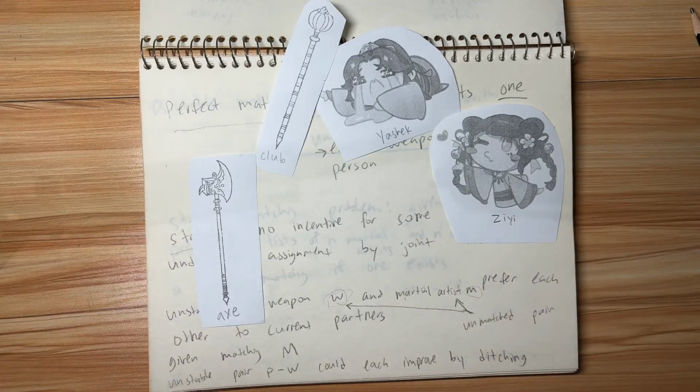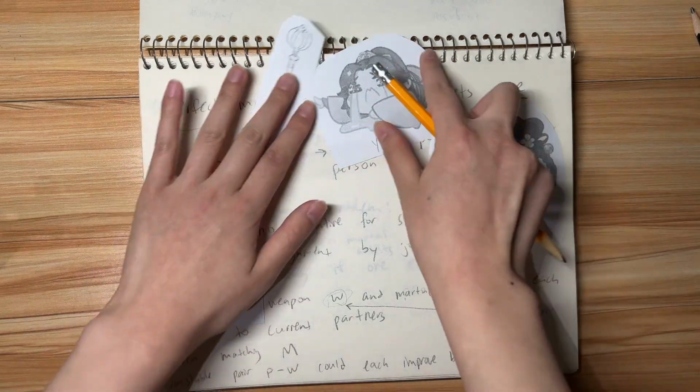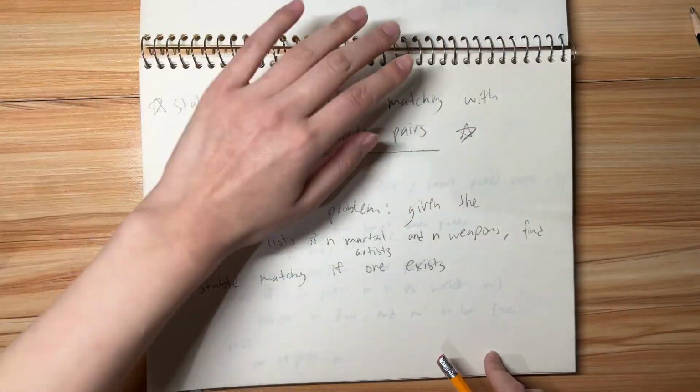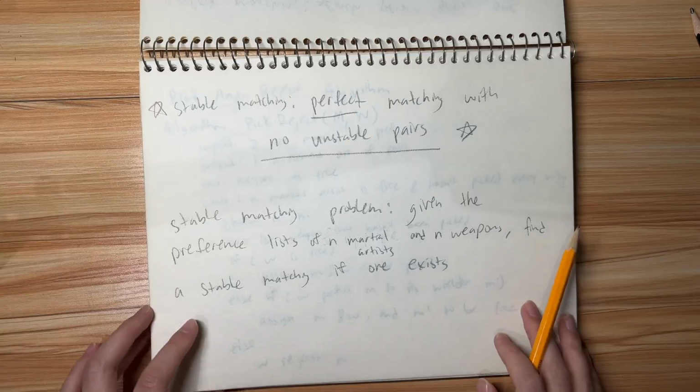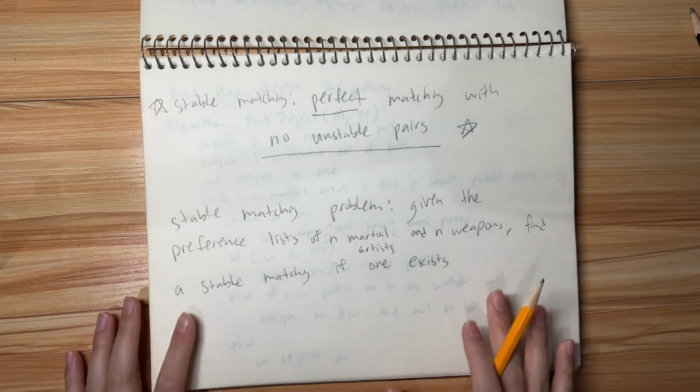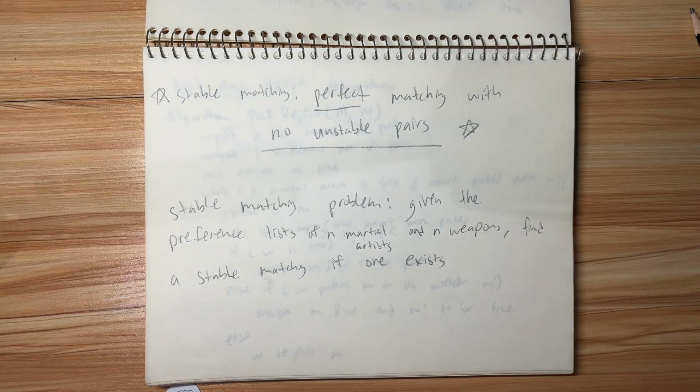In other words, the unstable pair, P and W, can improve by ditching their current partners. So what we mean by stable matching is we have a perfect matching with no unstable pairs. Now, this will definitely make a lot more sense after we start getting into the example. Like the first time I saw this, I was like, what are you talking about? So I think it makes a lot more sense after we actually see the example.